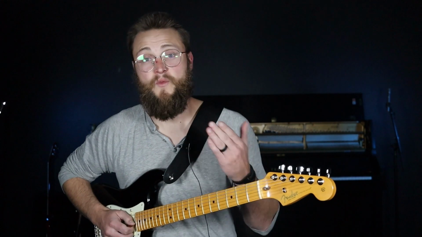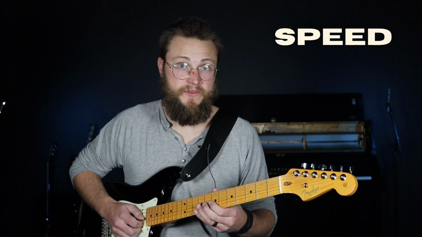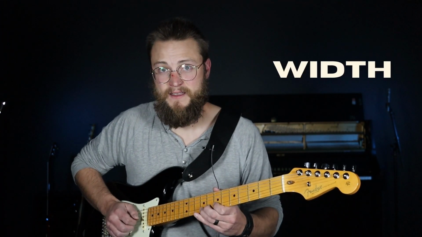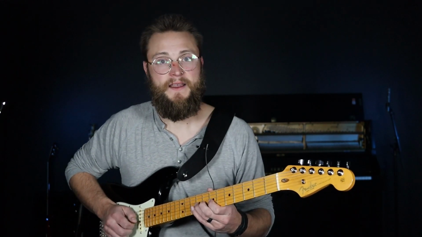And speaking of wider and faster, let's talk about how we use vibrato. When we're playing vibrato, we have how fast we move our finger, or speed, and we have how far we move our finger, which is width. Now, most modern vibrato isn't going to be very wide.